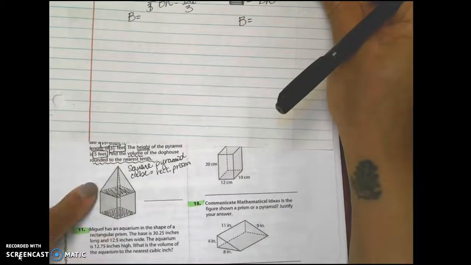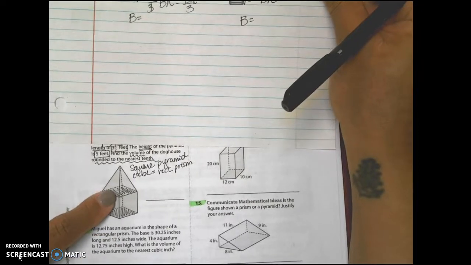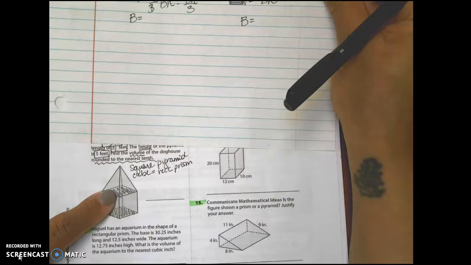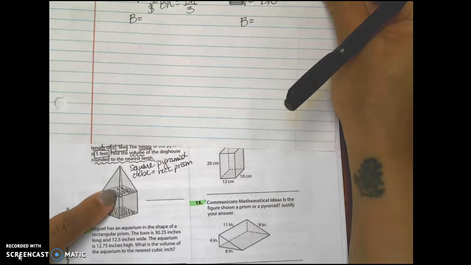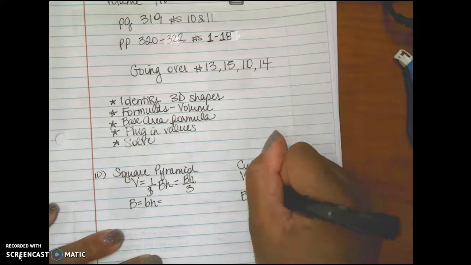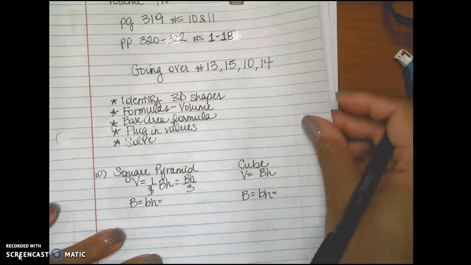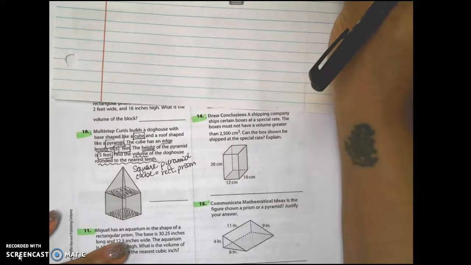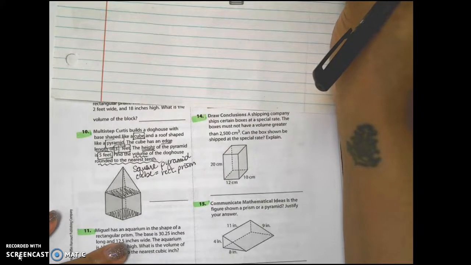So what is the area of a square? I need the formula first. I'm trying to discover big B. Base and height. Okay, another trick question. What is the base and the height of the square? The height is 3.5. Good. And what's the base of the square? It's a square, so 3.5. Good. 3.5 by 3.5.